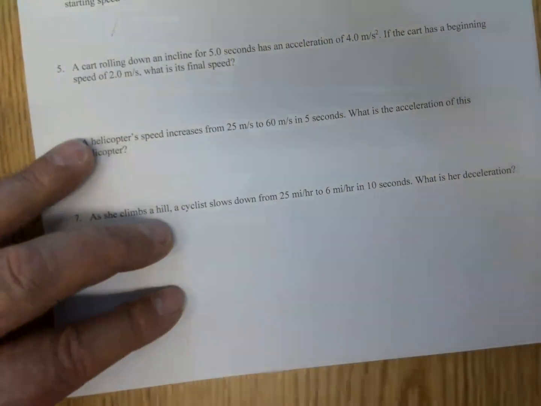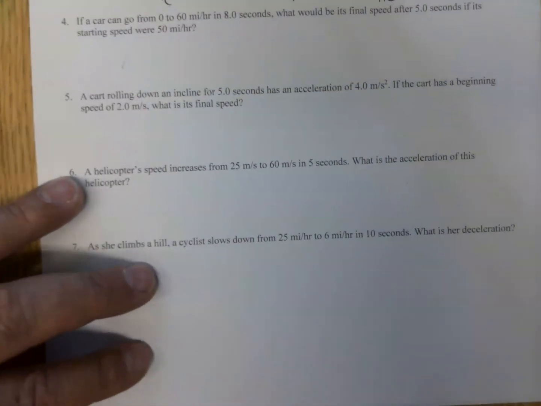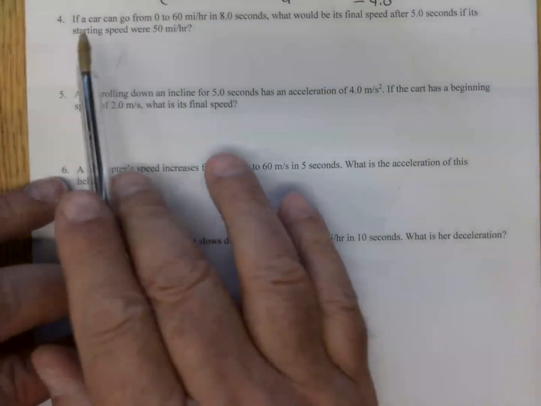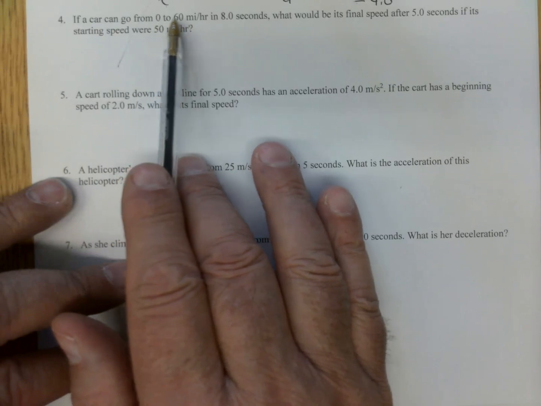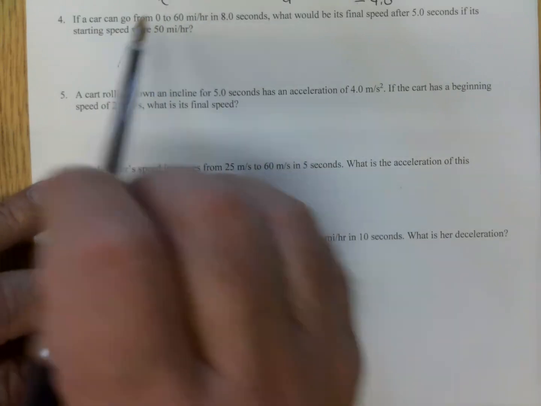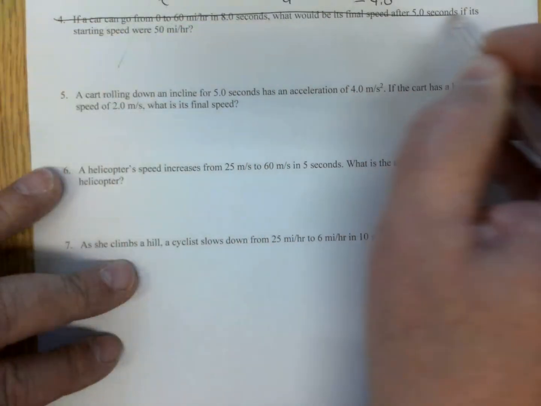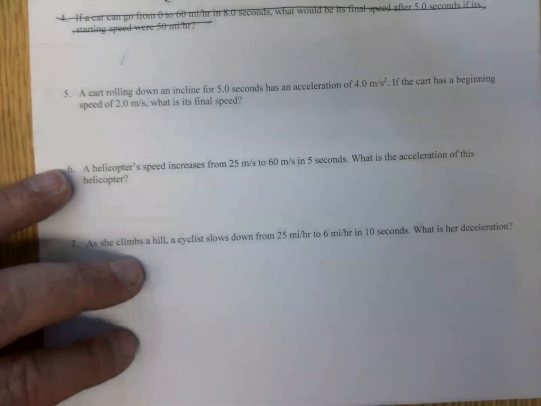Okay, we keep going. We're going to read this down here. Okay, so then it says if a car can go from 0 to 60 miles per hour, and actually we're going to skip this one. Don't worry about this one. I'm not going to worry about that. Okay, we're going to do number 5.